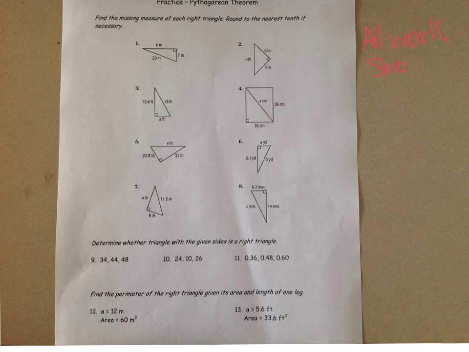shown on every single problem, okay? Whatever you do not finish is for homework. So I would go ahead and press pause and work through these. When you're finished, press play and check your work with my answers. Now, if you come into school tomorrow and all you have are answers for 1 through 13, you will get a 0. I need to see all your work shown.